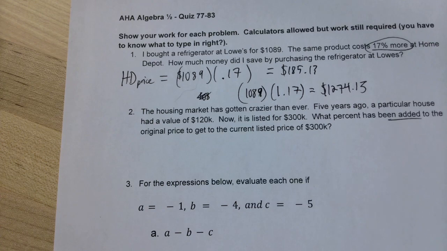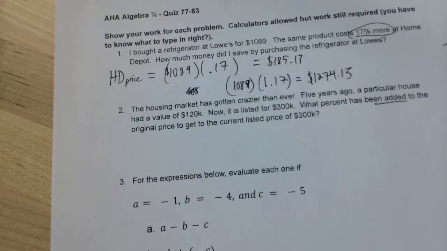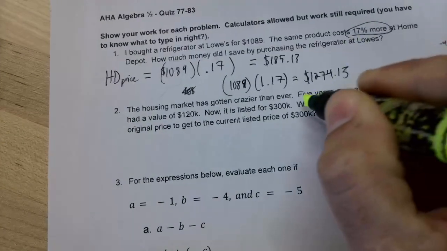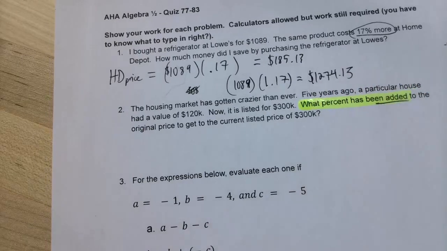What do you do here? What percent has been added? And I underline that because I thought it was important. What percent has been added? So I'm not asking you 300 is what percent of 120. I'm asking you 300 is what percent having been added to 120. So how do you do that?